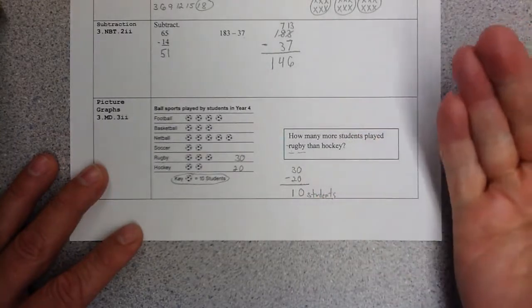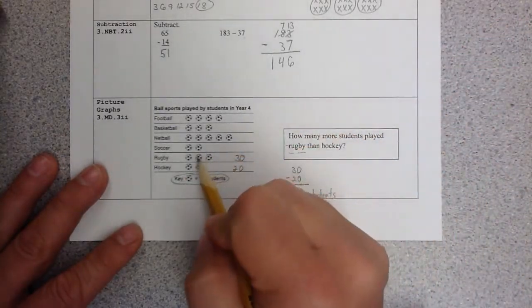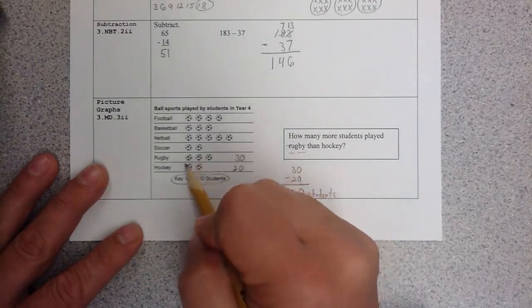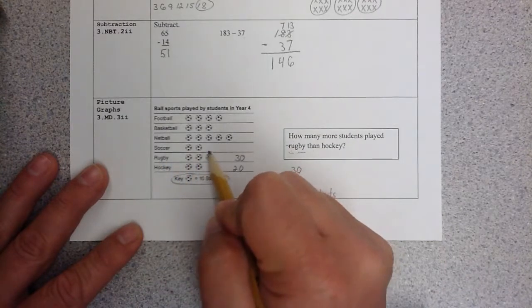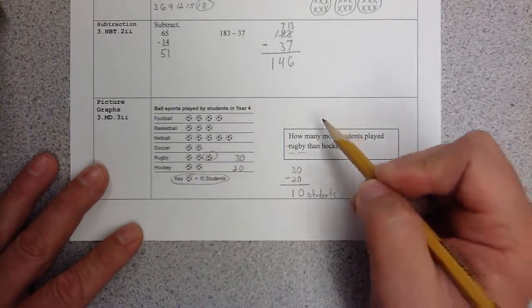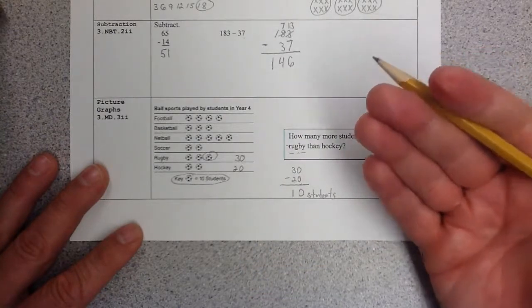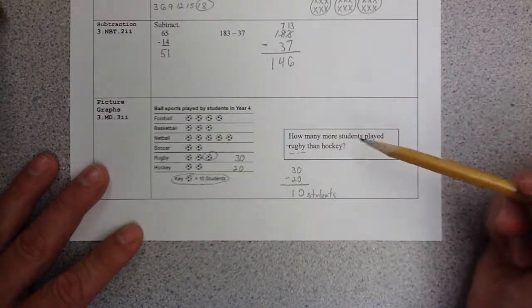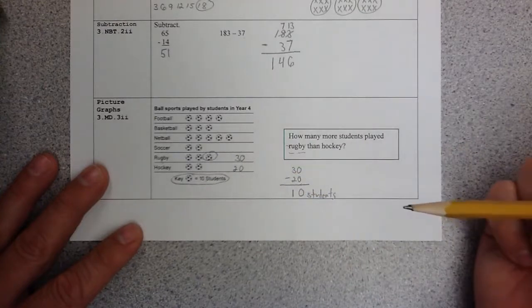However, I could also just simply look, and if you look at these, the only difference between rugby and hockey is rugby has one more soccer ball here. Well, since each soccer ball is worth 10 students, then how many more students? 10. 10 more students.